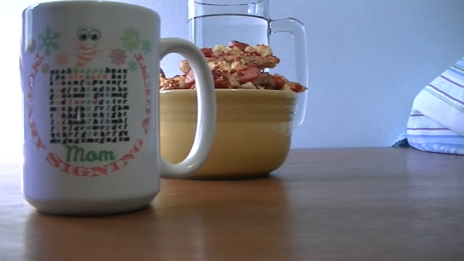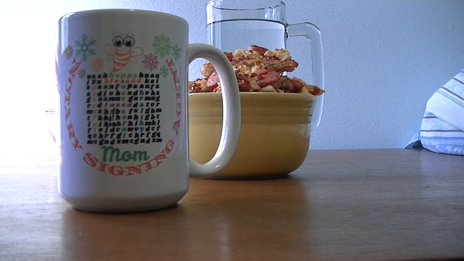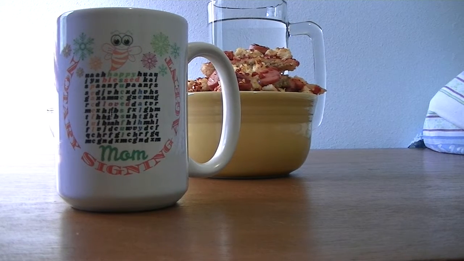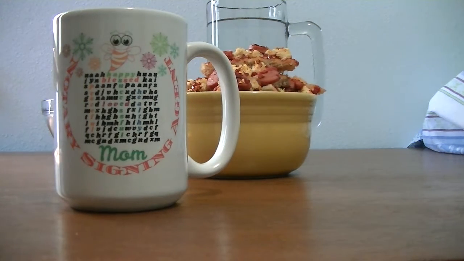I'm still trying to locate an area, and I believe I have a light that I can turn on to see if that will help. I think it's better.